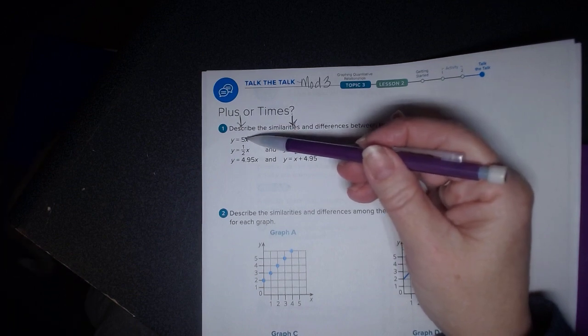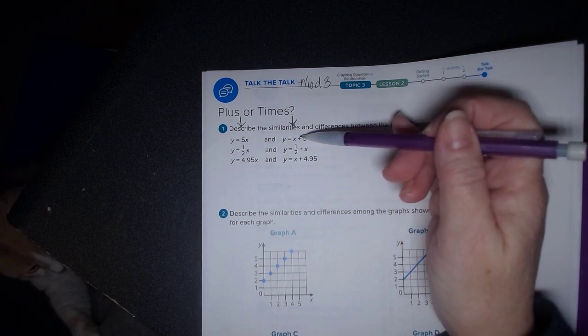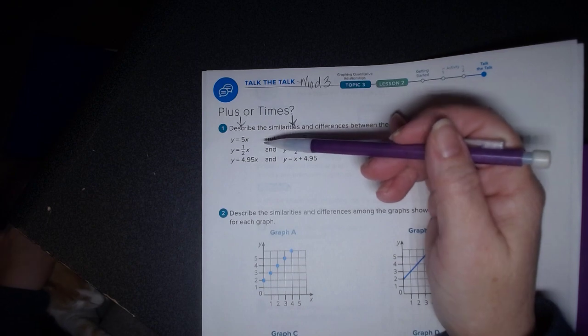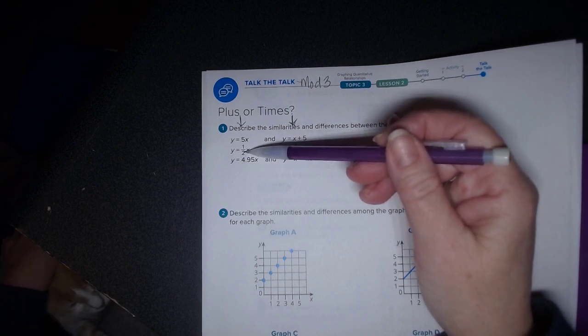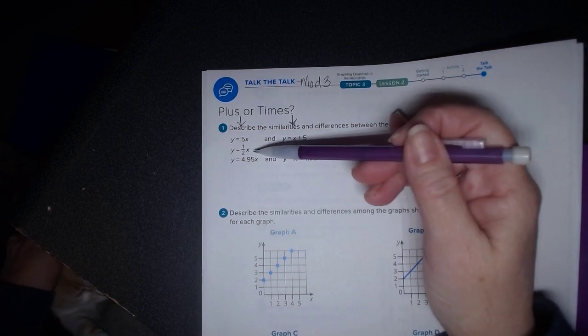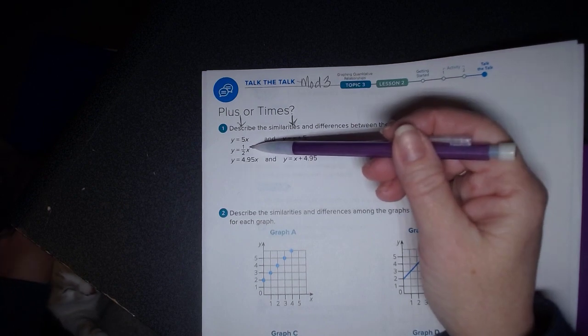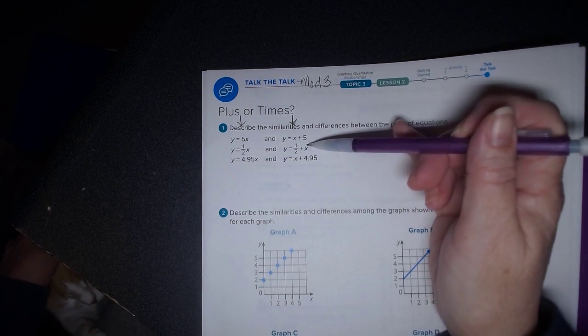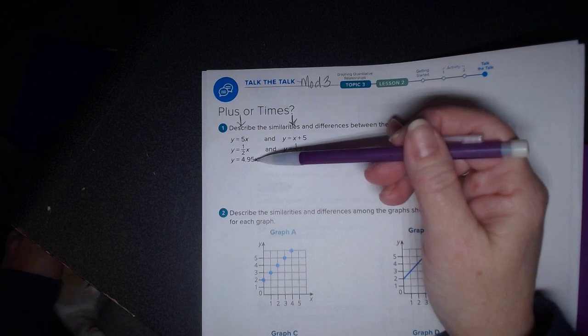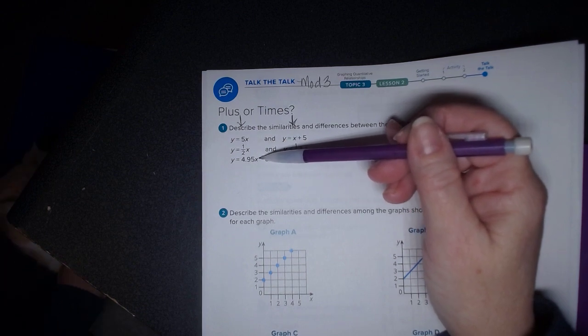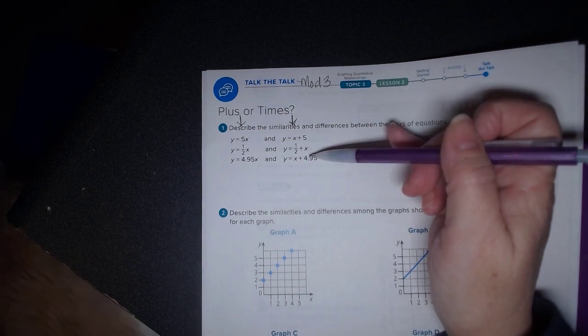Here the x is connected with multiplying. Here it's connected with adding. I have 1/2 and 1/2, and also x's. Again, it's connected with multiplying and connected with adding. 4 and 95/100, and it's multiplying here as well. And adding is here.